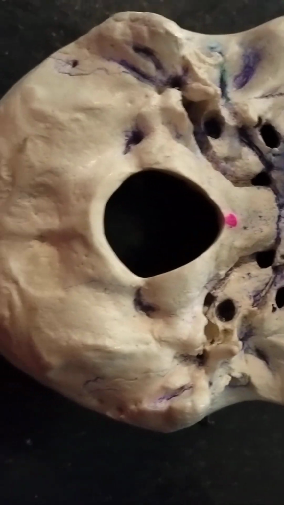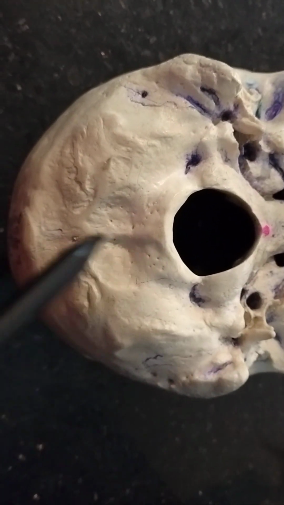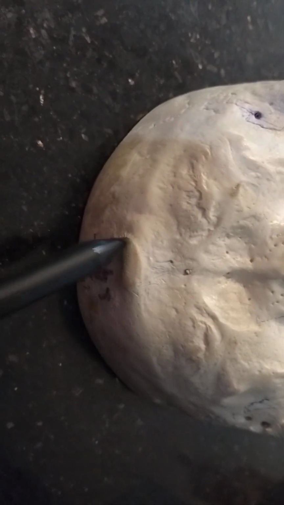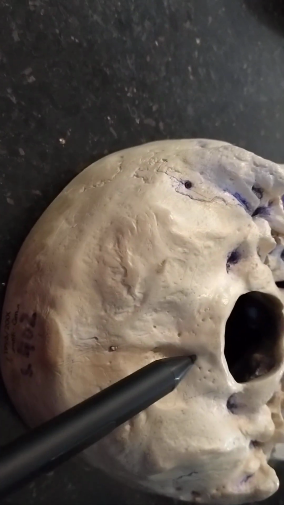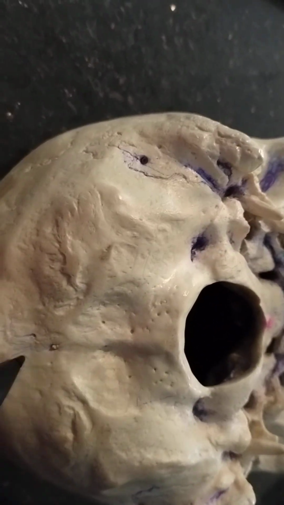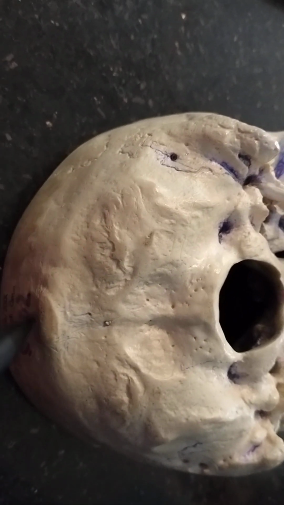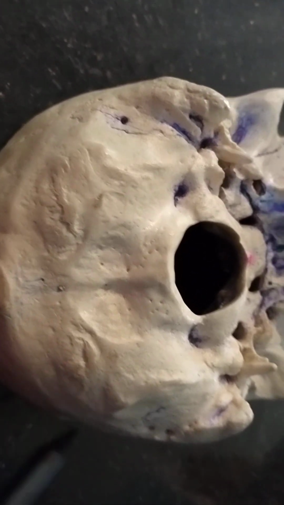Now, just posterior to this, in the center, we have this external occipital protuberance. This protuberance that you see over here is the external occipital protuberance, and this part is the external occipital crest. The squamous part of the occipital bone has the superior and inferior nuchal lines. The superior nuchal line, the inferior nuchal lines.